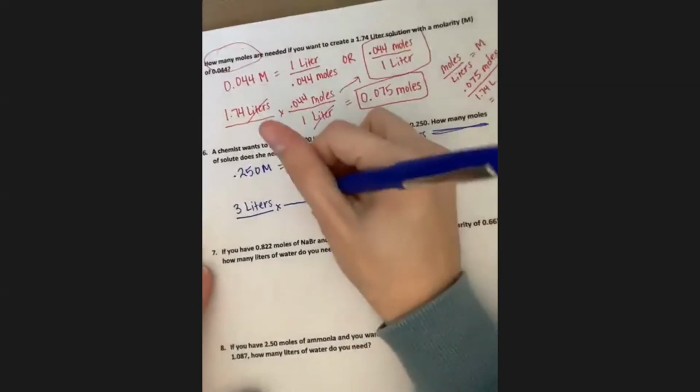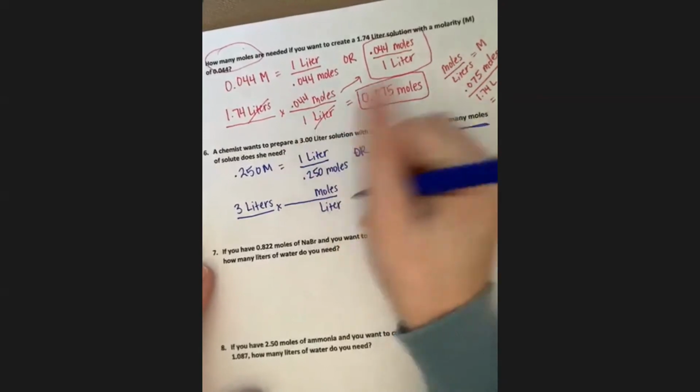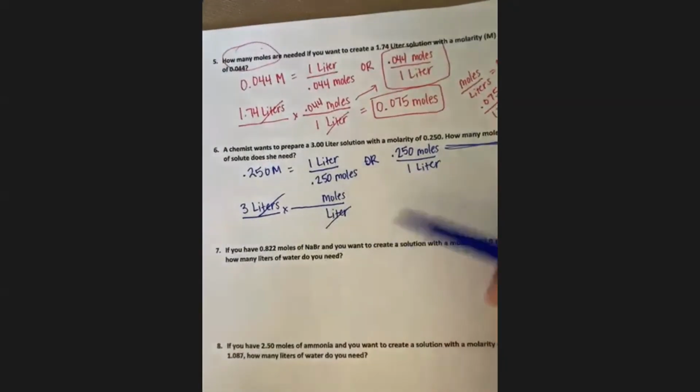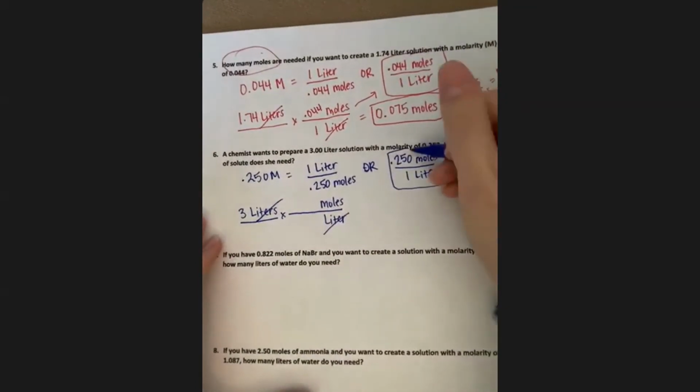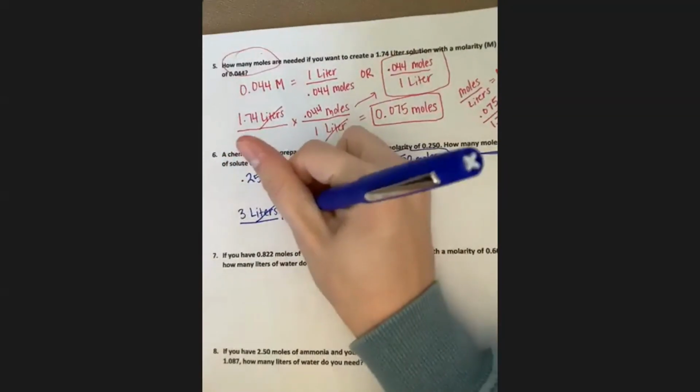Okay, I'm going to put moles on top of the fraction, liter on bottom, because I want liters to cancel. Okay, so if I want liters to cancel, I want liters to be on the bottom, I'm going to pick this conversion factor because moles is on top and because liters is on the bottom. Okay, then I just have to go back and fill in my numbers.